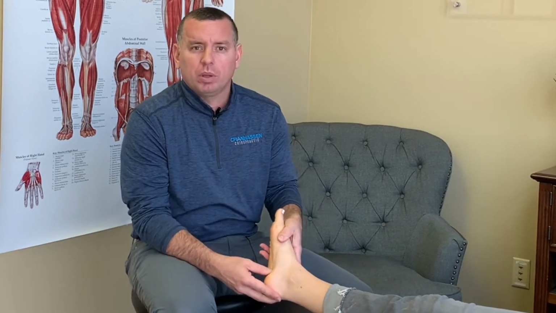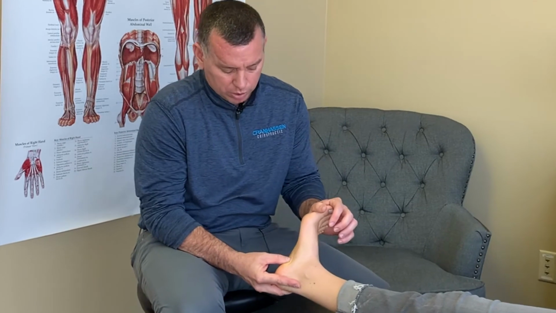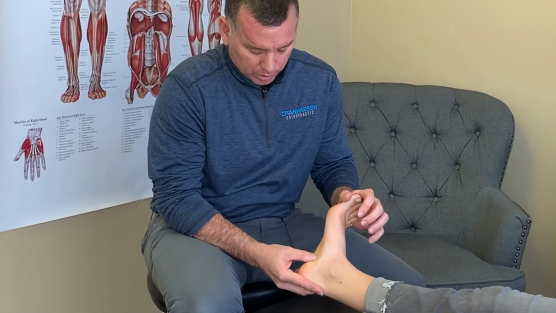Treatment can be uncomfortable, but so is the condition. So the soreness is usually short-lived and the results are likely to stay around a while.